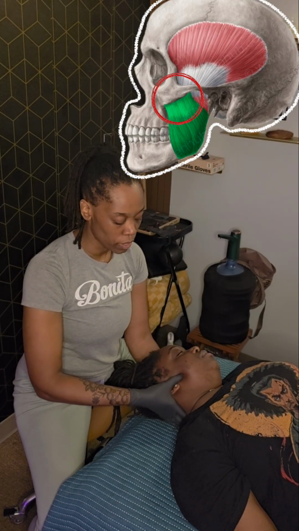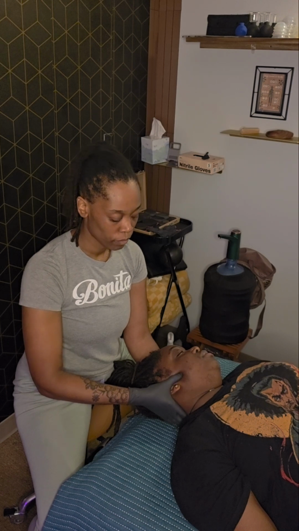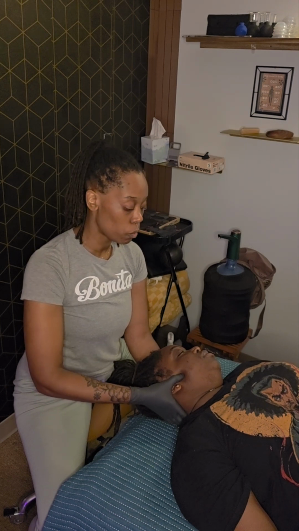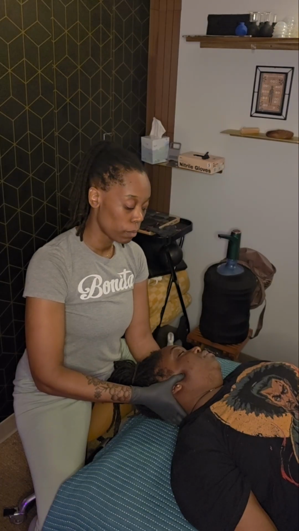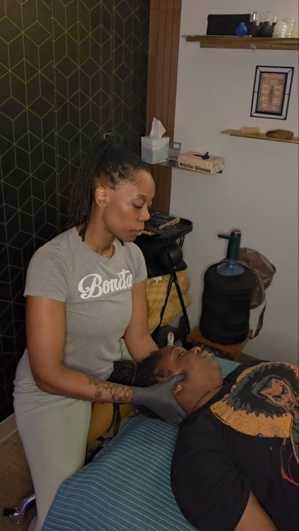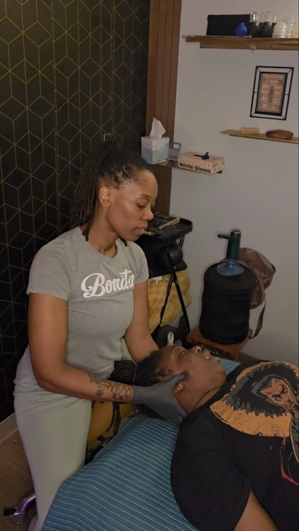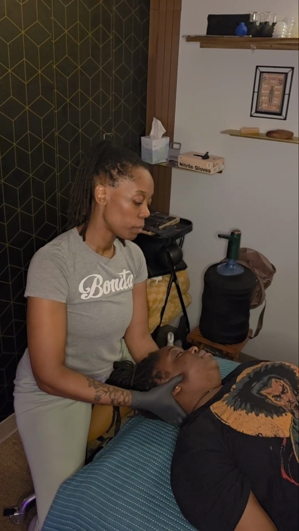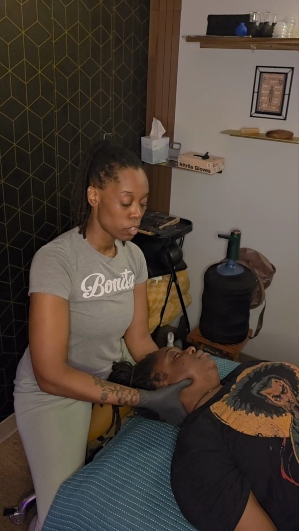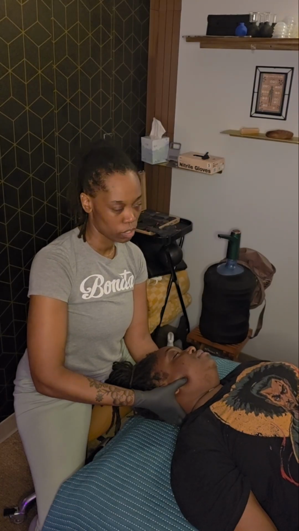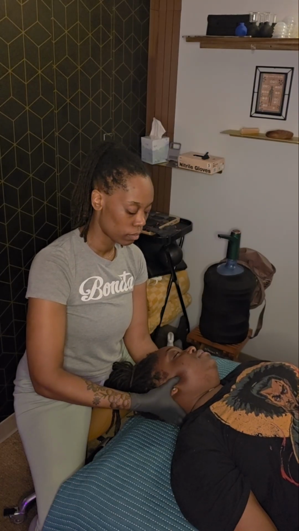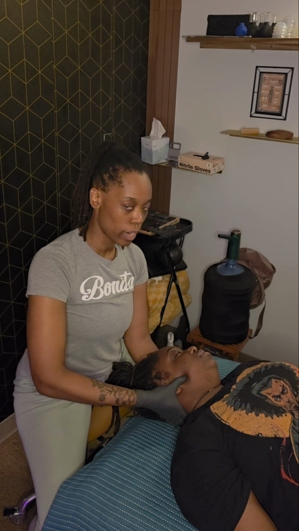Okay, now for the pin and stretch, you can use your thumb, very light pressure. And what you want your client to do is slowly open up their mouth as far open as possible. And bring it back a little bit slower next time, okay? And then we're going to work down until we get to the origin, the insertion of the masseter. So we're at the origin. Now we're at the belly.